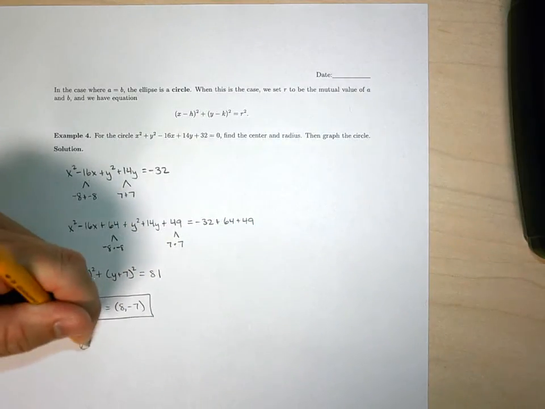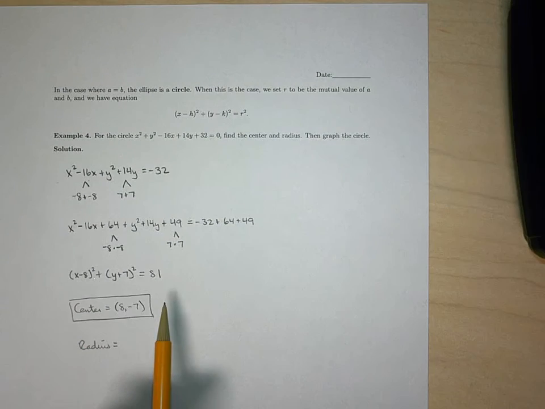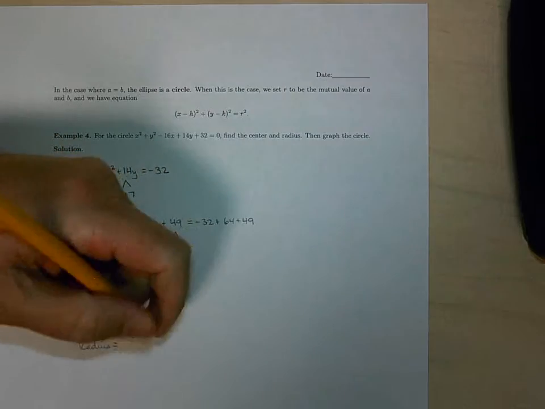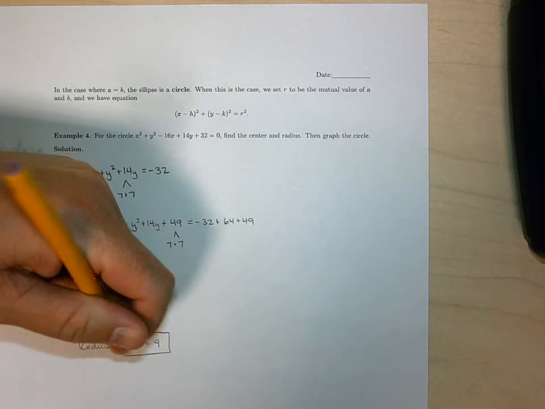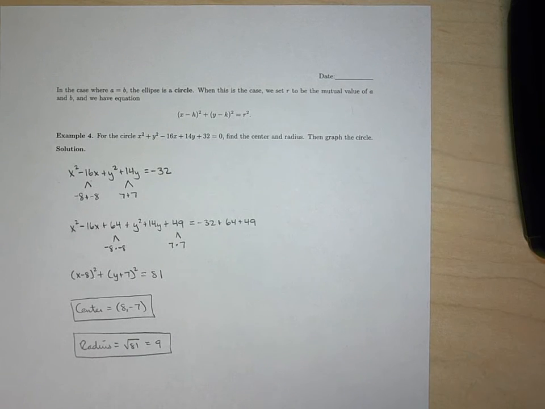The radius, let's remember, is the square root of the right side. After all, on the right side you see r squared. So the radius is the square root of 81, in other words 9. So I'm going to graph this circle with center 8, negative 7 and radius 9.